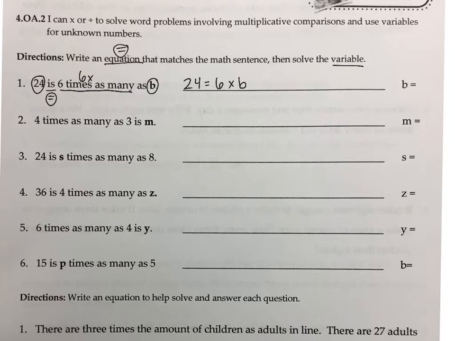Now I can solve for b. B is like my question mark. I don't know. 24 equals 6 times something. If I have a missing multiplication problem, I can use division to solve it. And I can take my total, 24, divided by my group 6 to get an answer for b. Maybe you know the answer, or maybe you can plug it in your calculator, but either way, you would get an answer of 4. So over here, I'm going to write b equals 4.